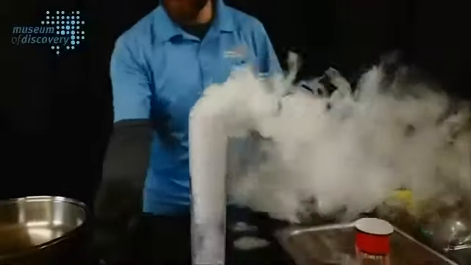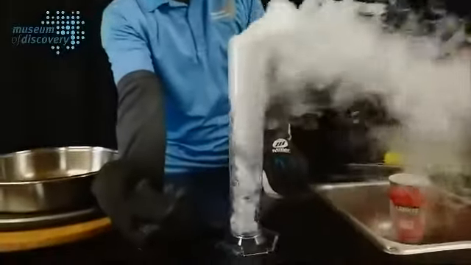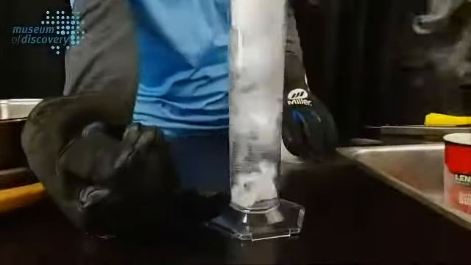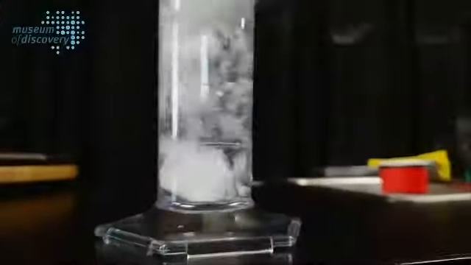Now, we're going to look down at the very bottom, and you're going to see the small pieces of dry ice. So if you look closely, you'll see those white pieces kind of moving around and jostling back and forth. And then what's right next to those pieces?